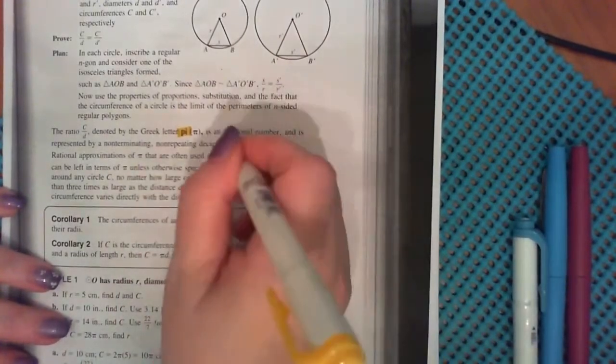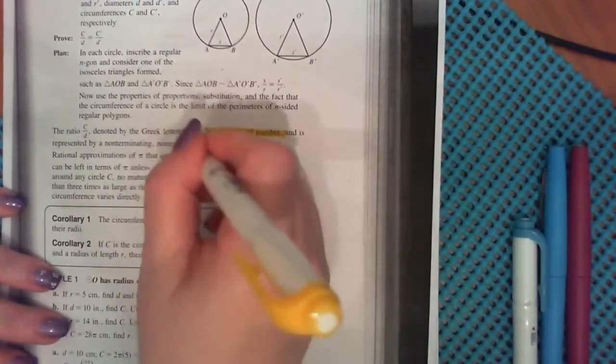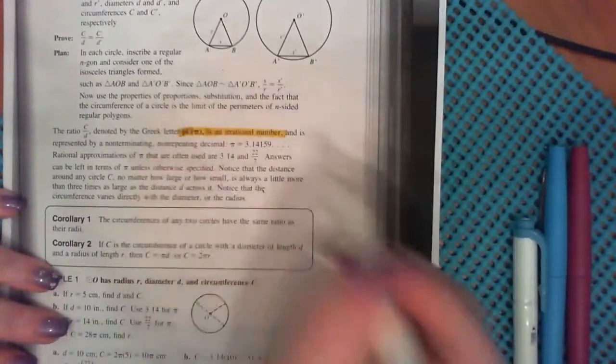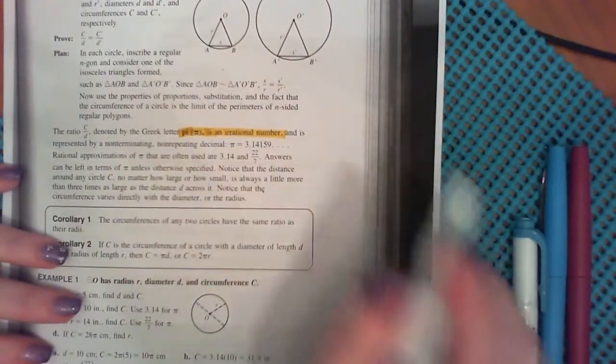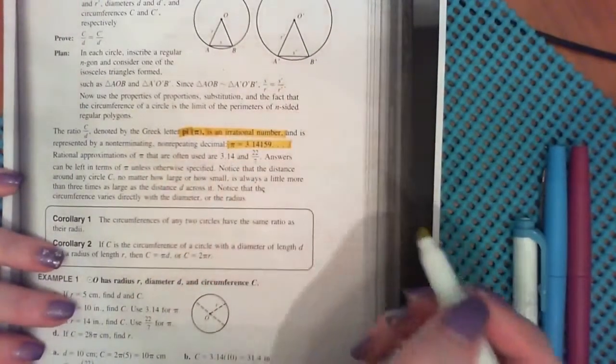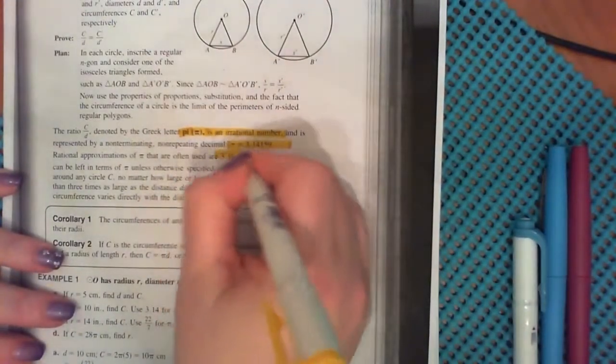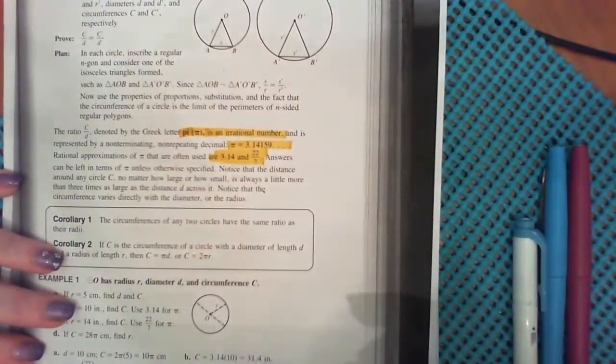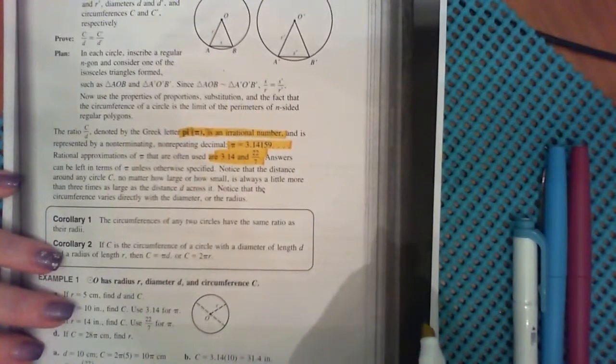Pi is an irrational number. I guess you need to know what the symbol looks like, but you've used it before, so I'm not too worried. It is approximately this and can be used as 22/7 also.